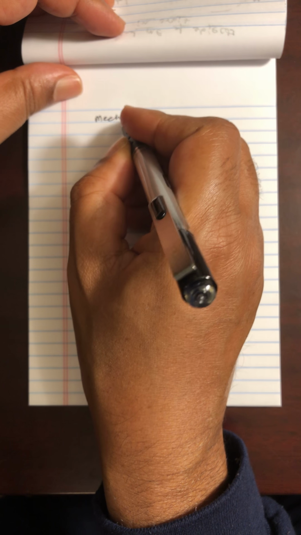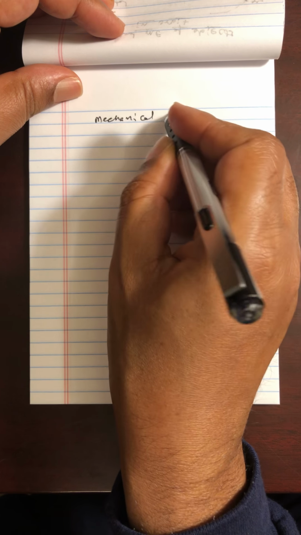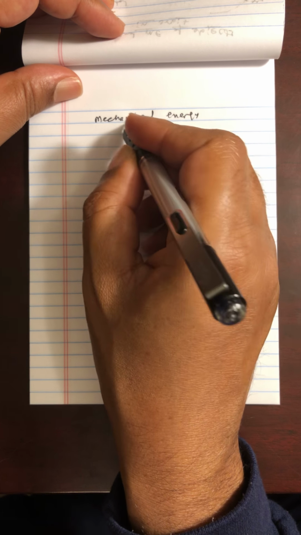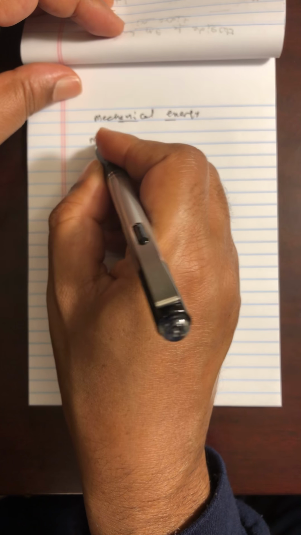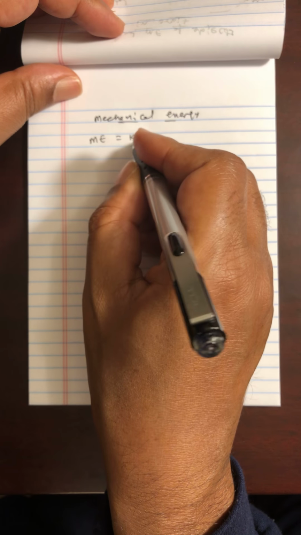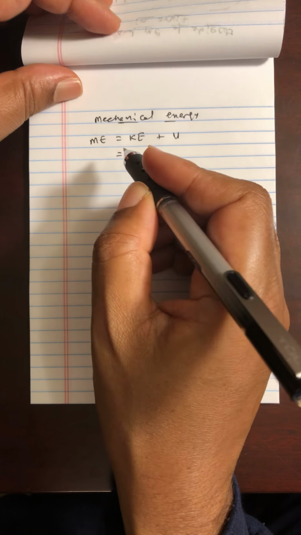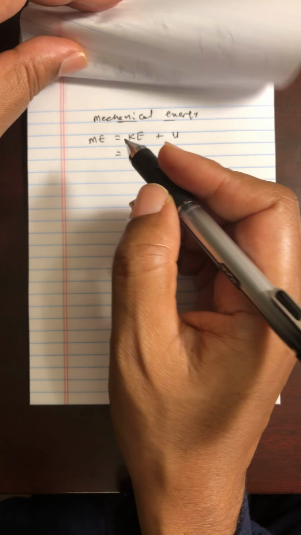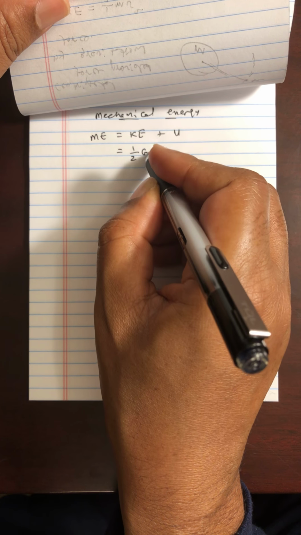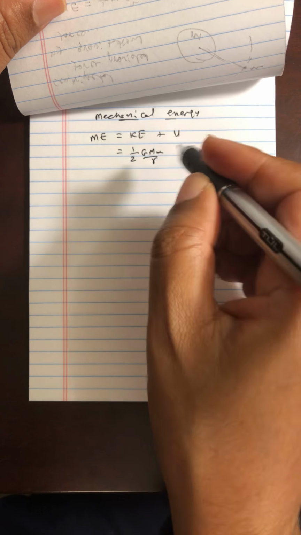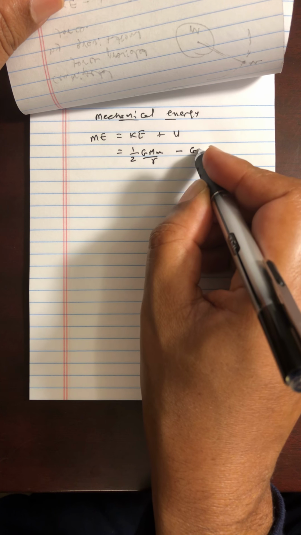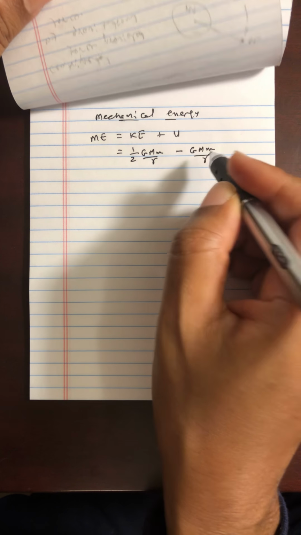Mechanical energy is the sum of kinetic energy and potential energy, right? So we just concluded the kinetic energy is half of U, or half GMm over r, and the potential energy is negative GMm divided by the distance.